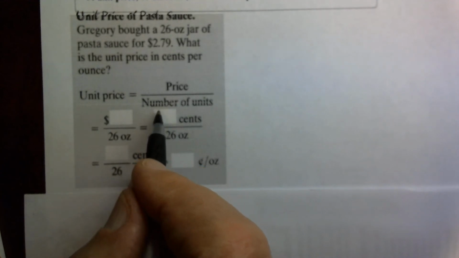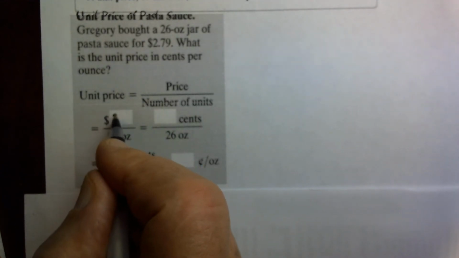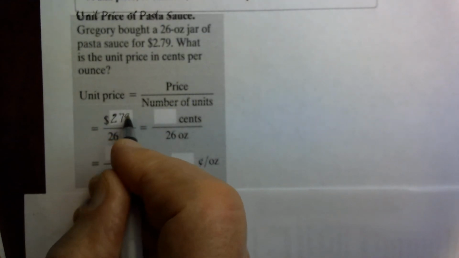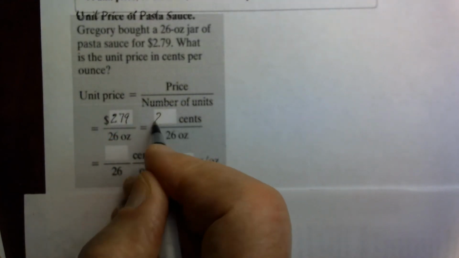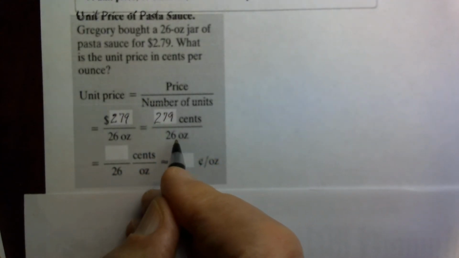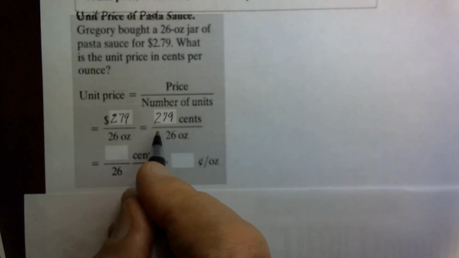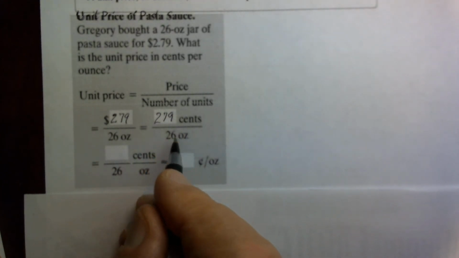So it's price per number of units. So it was $2.79 per 26 ounces, and that's equal to 279 cents per 26 ounces. And now we separate the numbers, the 279 and 26, from the units.